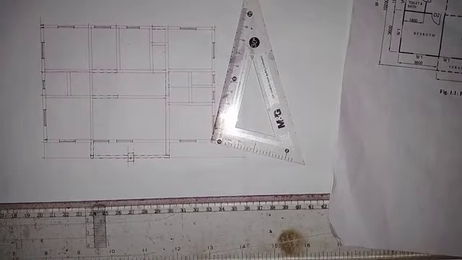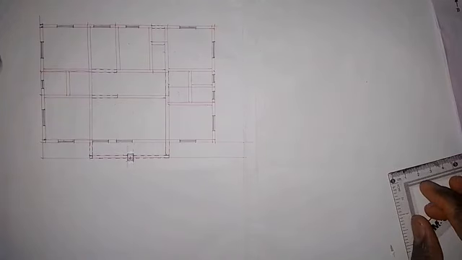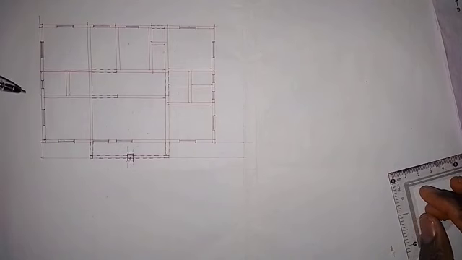Normally I'm supposed to take 1 millimeter outward, so I quickly correct. All right, we have fixed all the beams as we have seen here. I've also fixed the column.